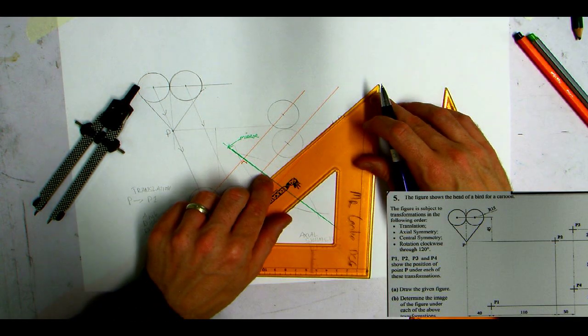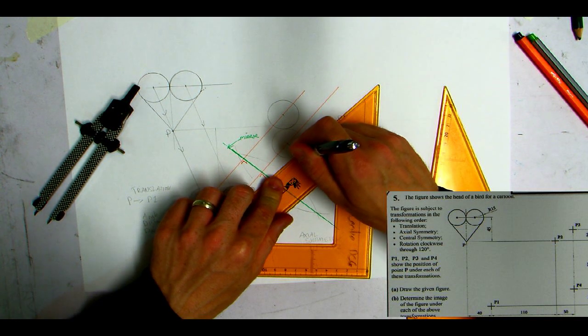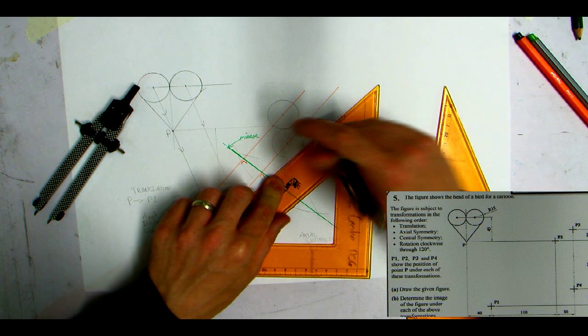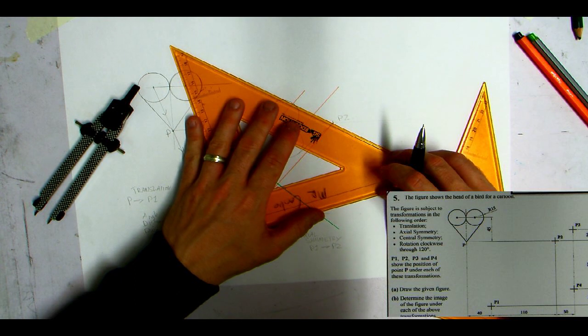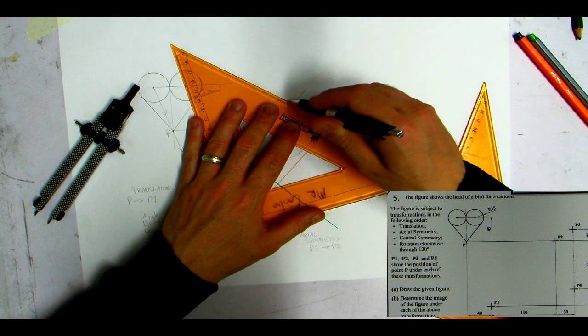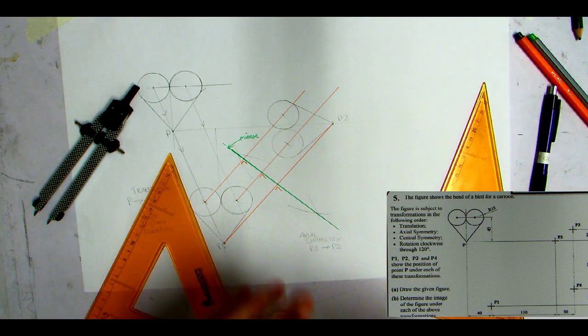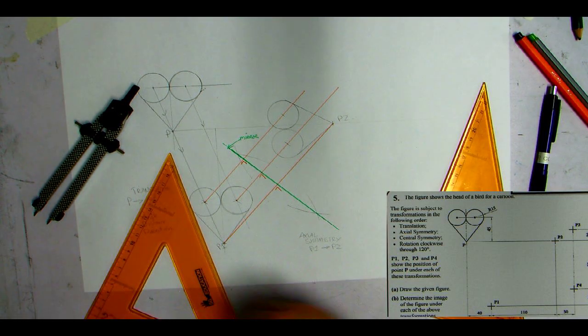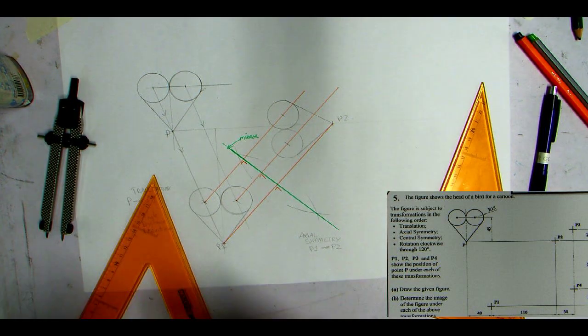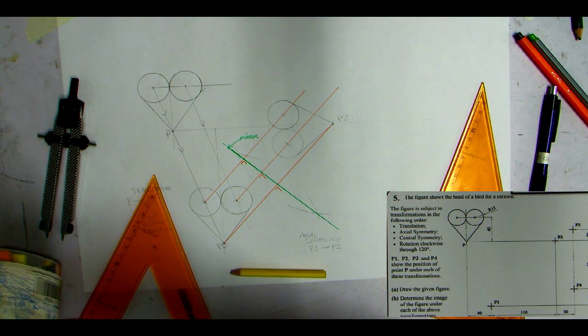And then all I have to do is draw on my tangent and my tangent, and I have my bird's head. What colour is a bird's beak? Yellow, is it? Would orange do?